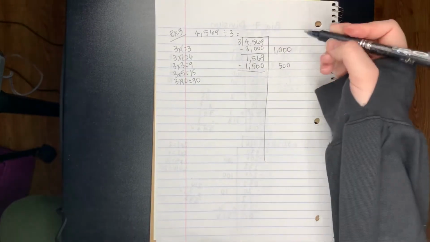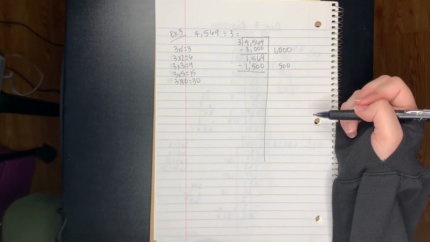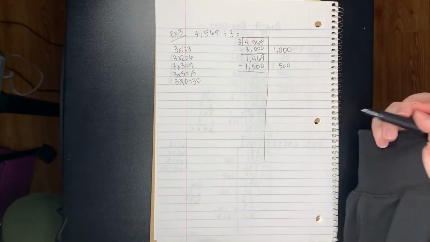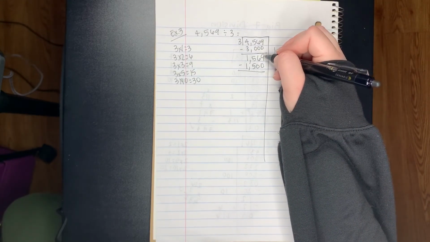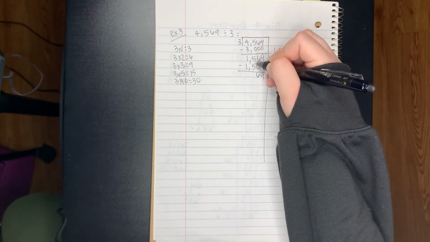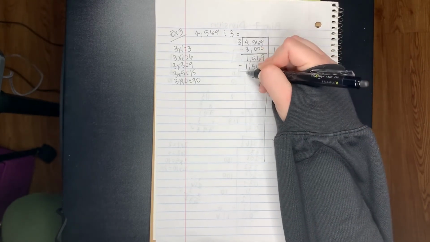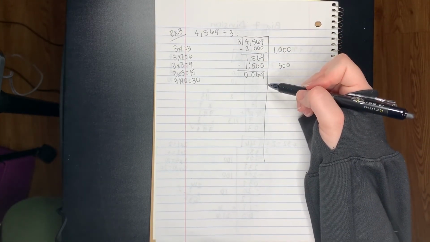You could also multiply by smaller increments, but I'm going to go with 500 because that gets us done quicker. So 9 minus 0 is 9, 6 minus 0 is 6, 5 minus 5 is 0, 1 minus 1 is 0. So now we are left over with 69.